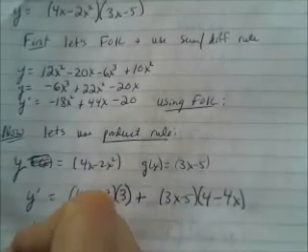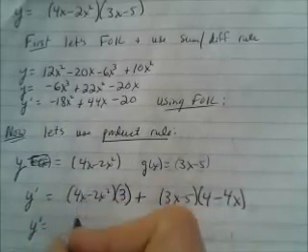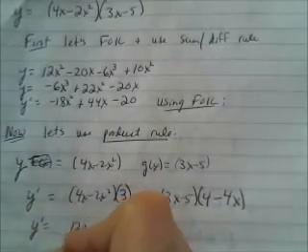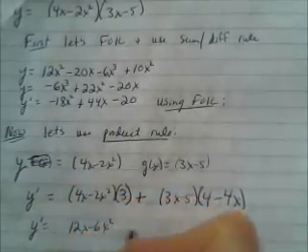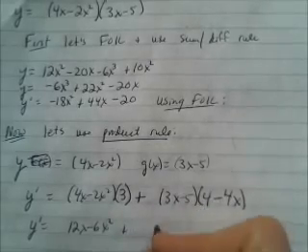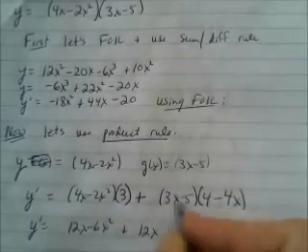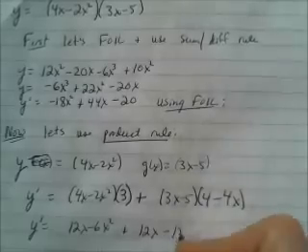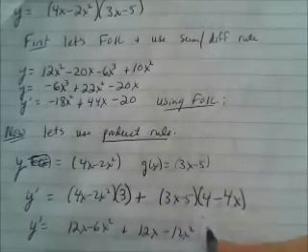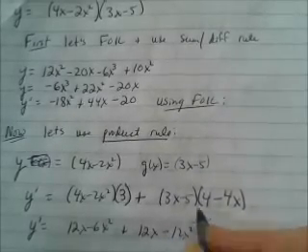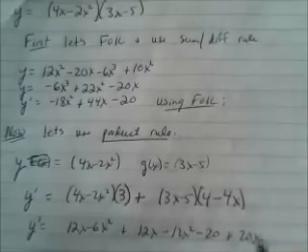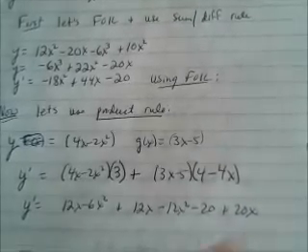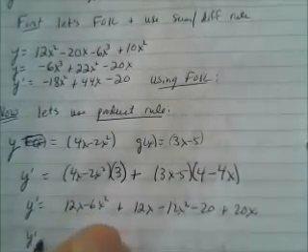So let's clean this up a little bit. Distribute the 3, and you have 12x minus 6x squared. If you FOIL this out, you have 12x minus 12x squared minus 20 plus 20x. And let's combine the like terms.